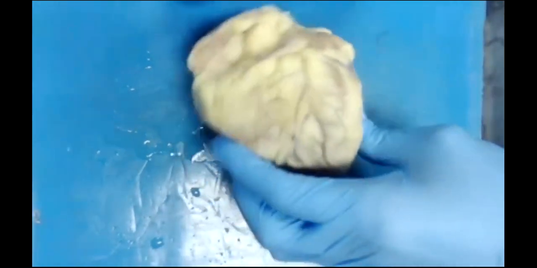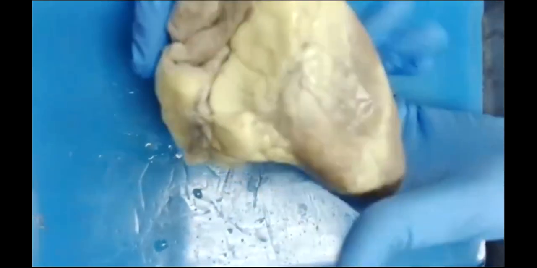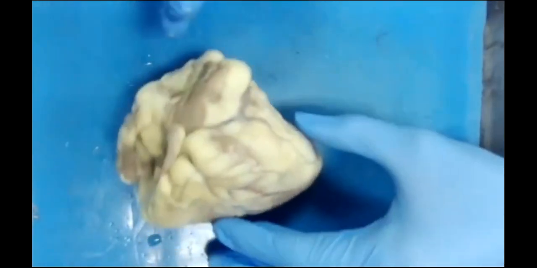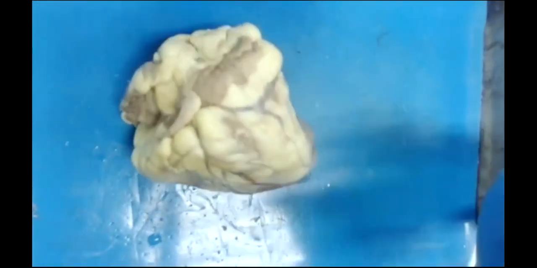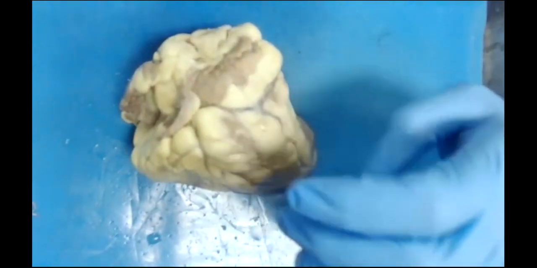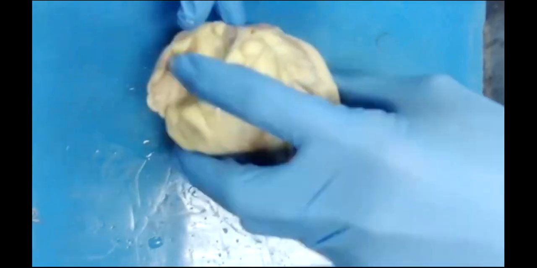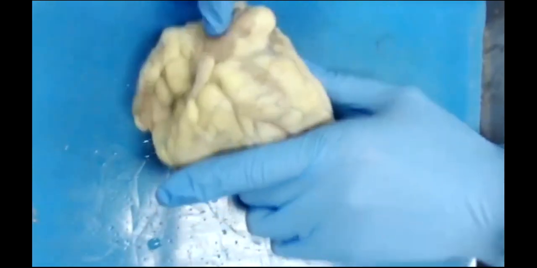All right. So here we have a pig heart. Okay, so this is a heart from a pig. Now, if you're wondering if this is actually a good facsimile for a human heart, it's a good question. However, it absolutely is.